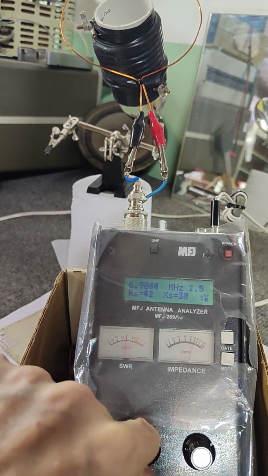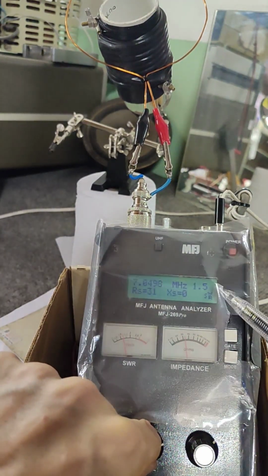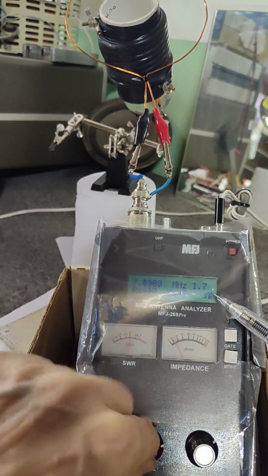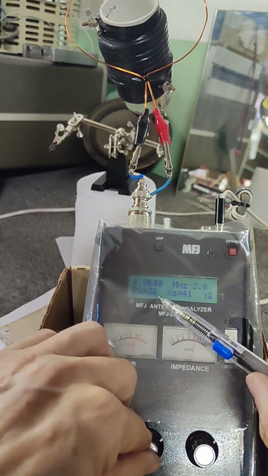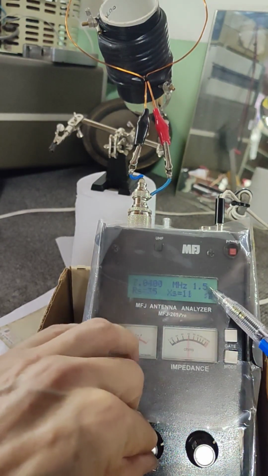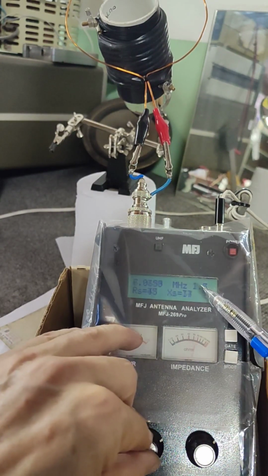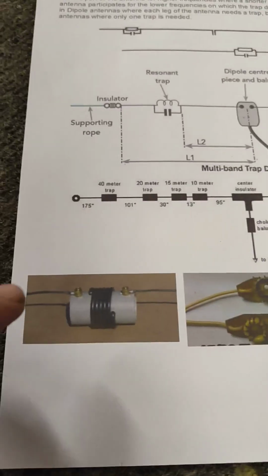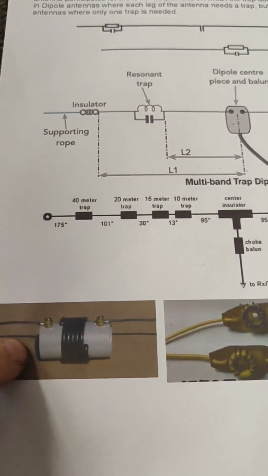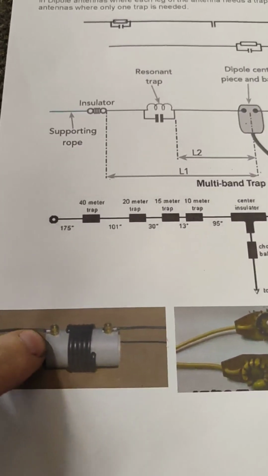So if I carry on now, you can see we're still looking for the lowest dip. Okay, where is it now? 6,9. Okay, let me do it this way. Let me stop it. Okay, right now we're gonna do the coaxial trap measurement with the MFJ.